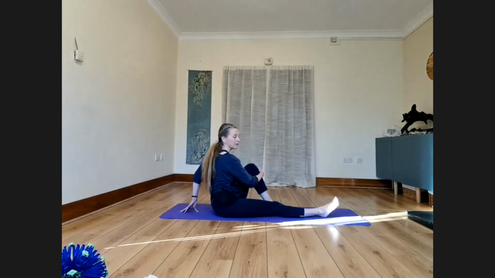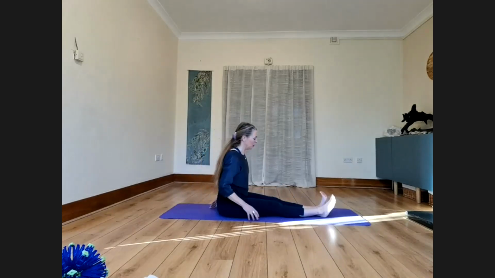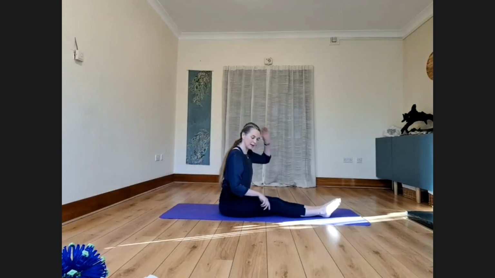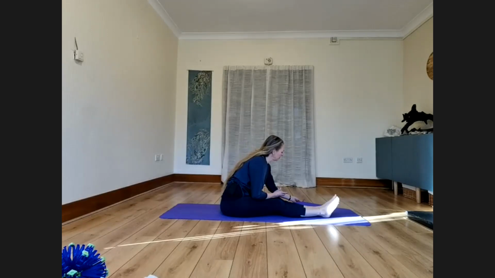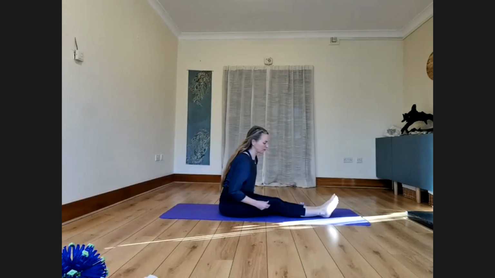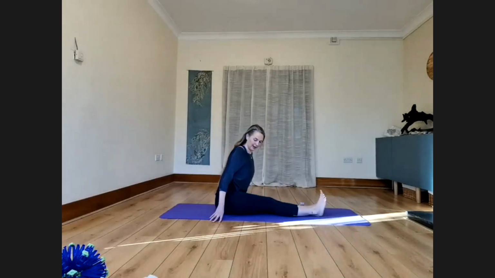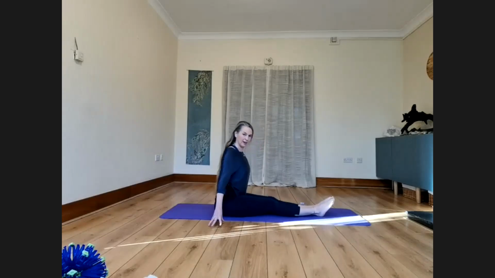And come back to your center again. Walking that left leg back out parallel with the right. And then take your hands either side of you. So you're in a kind of classic Dandasana.